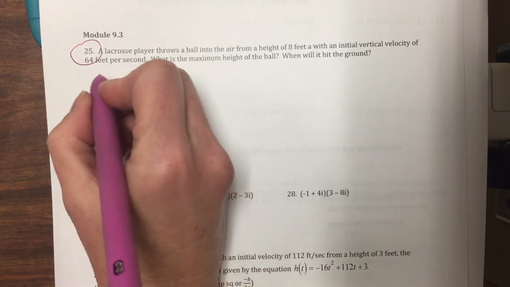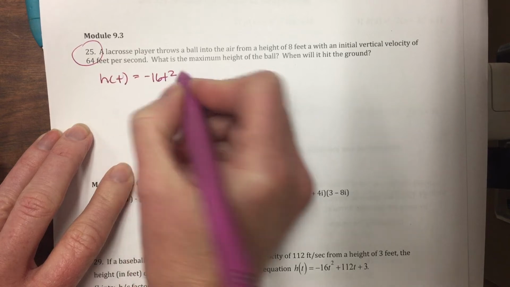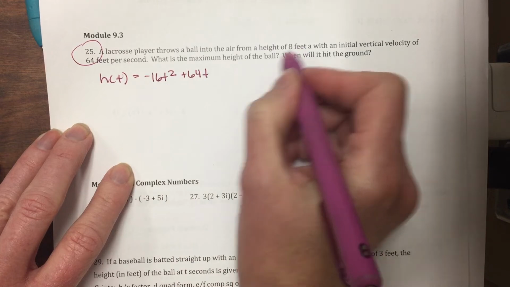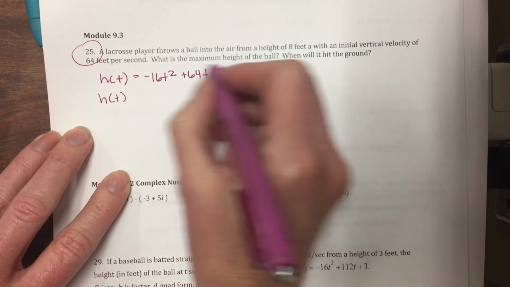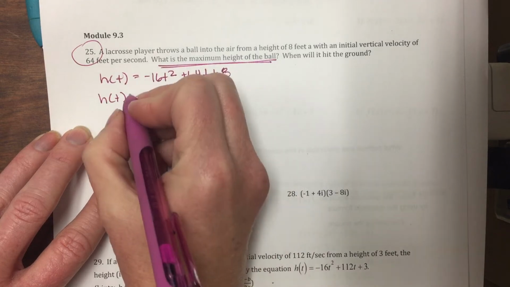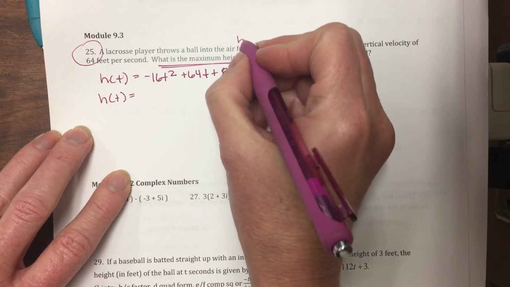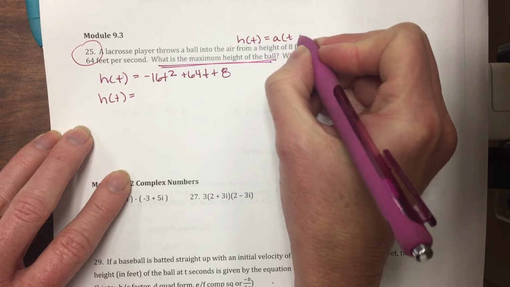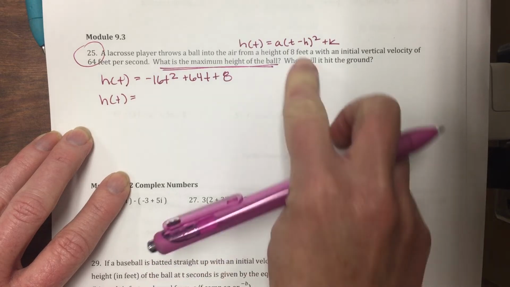So for starters, let me write my equation for the height. My equation for the height would be negative 16t squared plus my initial velocity, which is 64 feet, times t, plus my initial height, which is 8. So I'd like to find the maximum height of the ball, which means I need to find my vertex. So I'm going to use completing the square to write this in vertex form. Ultimately, I'd like to get it into the form where I have a times t minus h squared plus k. I'm looking for vertex form.